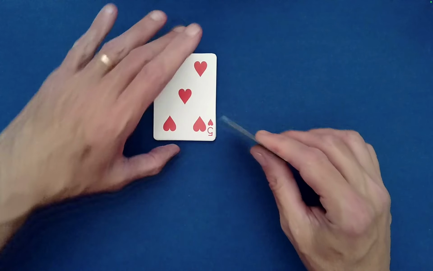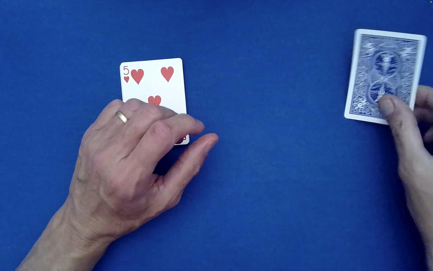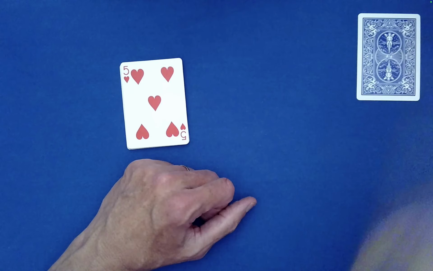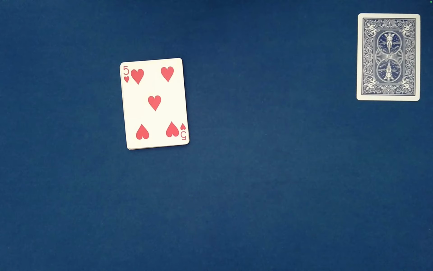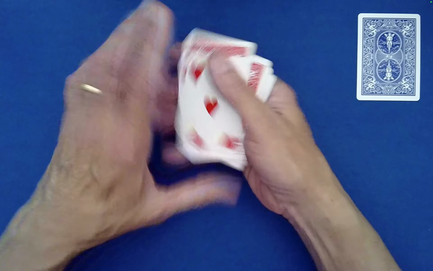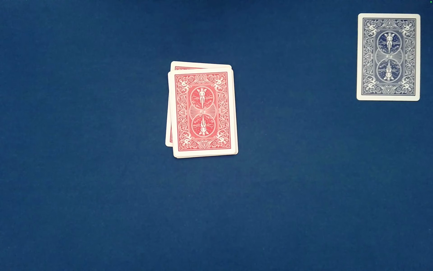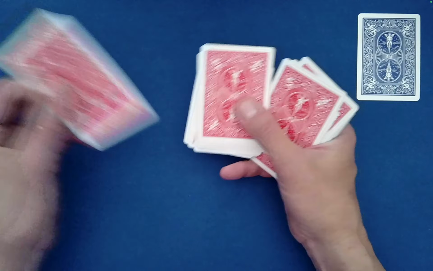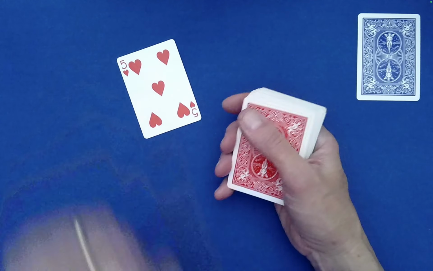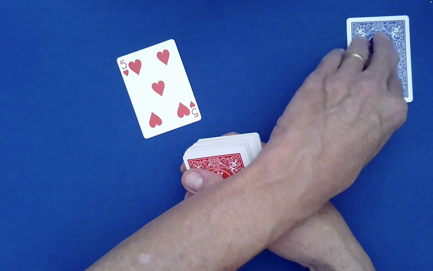Okay, so let's quickly talk about this. You just choose a prediction card or card that you're going to match with a different back, or different color at least. So we have a red back versus blue. Now how this works is you begin with your matching card at the top of the deck. So I have the 5 of Hearts. Our goal target card is a 5 of Hearts as well.